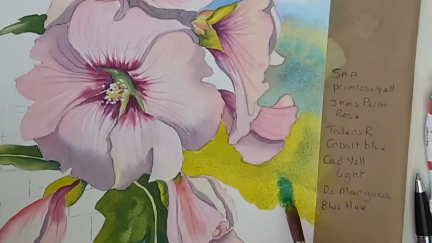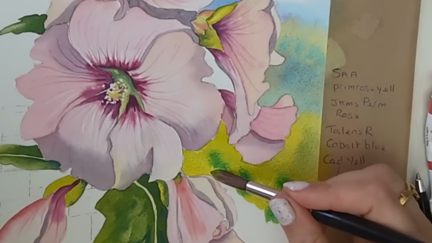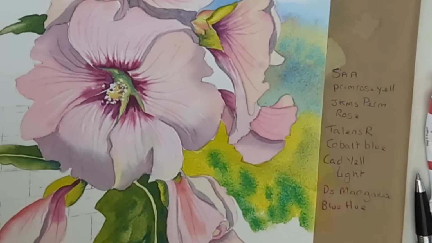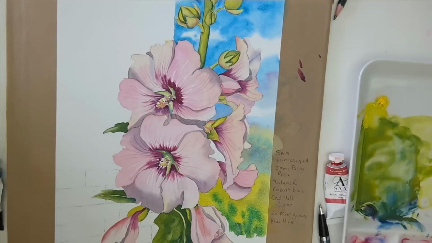and I can use either of my blues. So I've got the manganese blue, which is going to give those beautiful brights. I've also got the cobalt, which is going to be a little darker. I have to be careful as I come down the bottom here that I don't make the green too similar to the green leaves that I'm painting around.